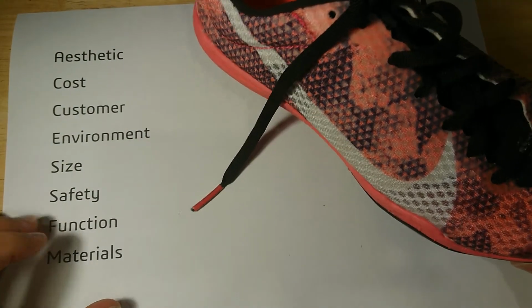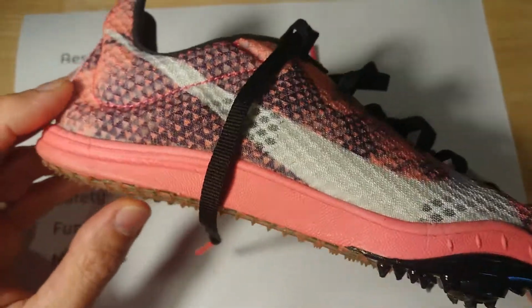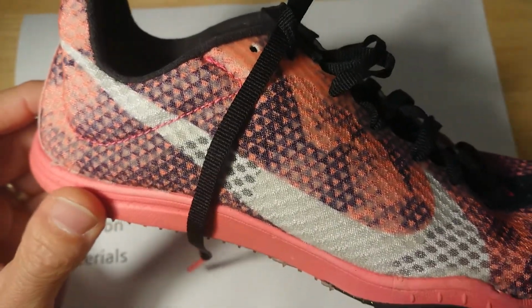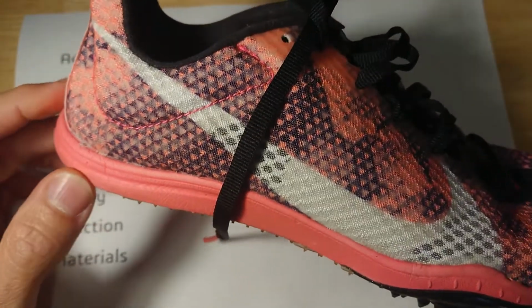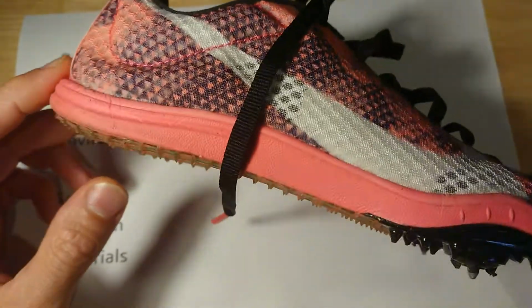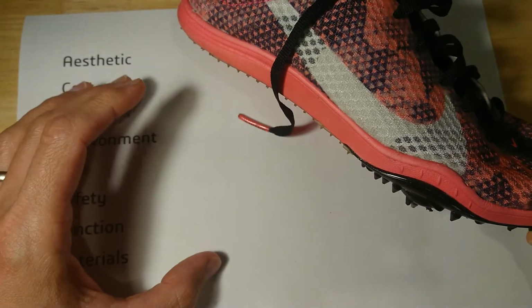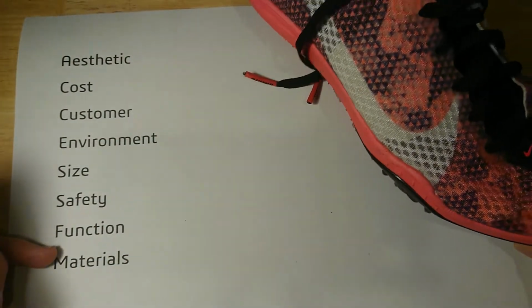And then function. What's the purpose of the product? What does it do? How does it fulfill it? Is it successful or is it not? So this is a middle distance spike. It's not the same as a sprint spike. They are different. Their functions are different. So be particular about that function.